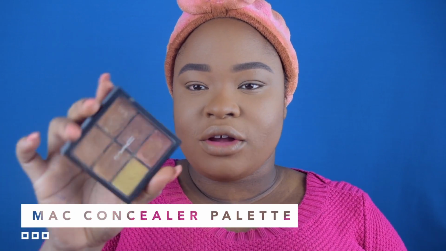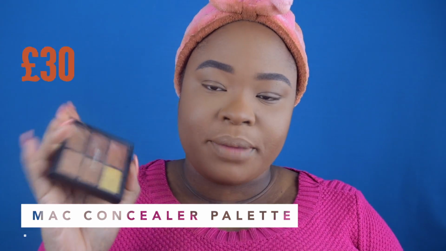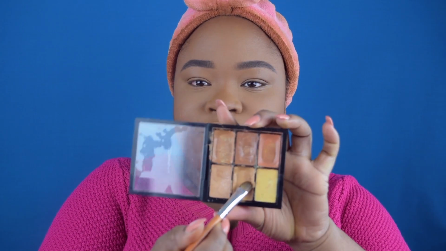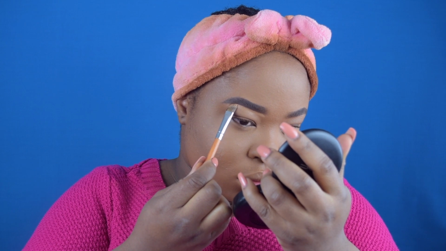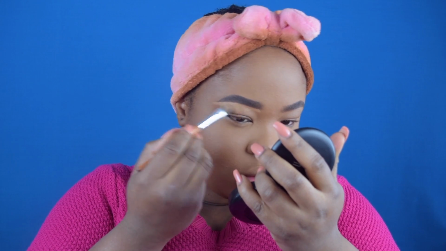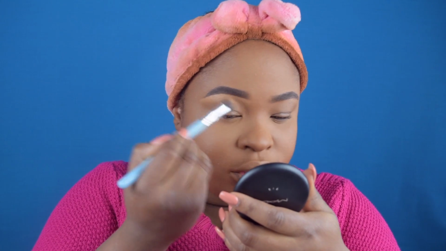And the concealer I'll be using is this MAC Conceal and Correct palette, and this is a medium deep, and this costs £30. So I'm going to be using the M42 from the MAC palette just to conceal and define the underbrow of this eye. Once I've applied the concealer underneath my eyebrows, I'm just going to blend that concealer out to blend with the rest of the eye. And there you have it. There you have very defined cut brows.